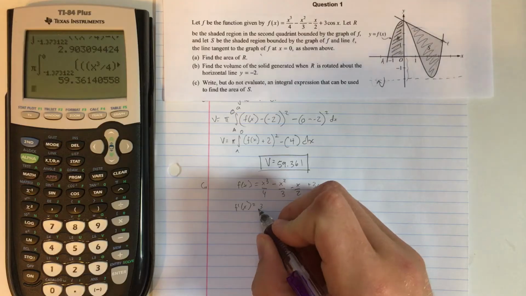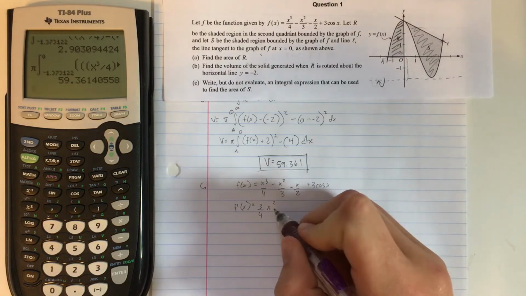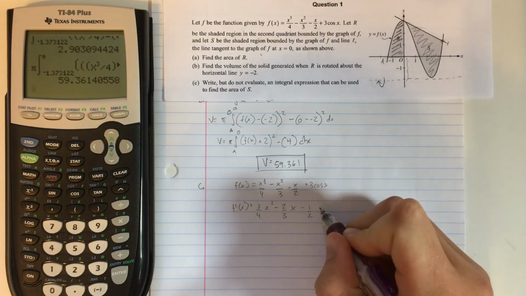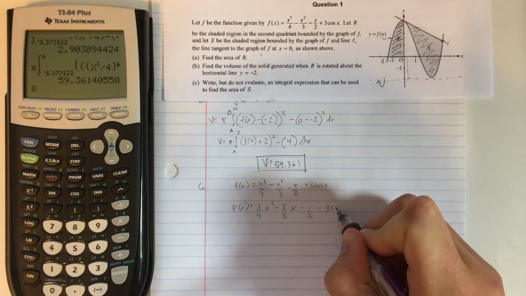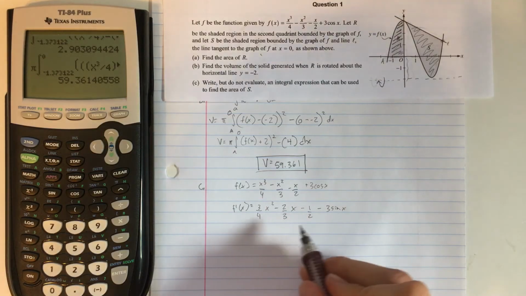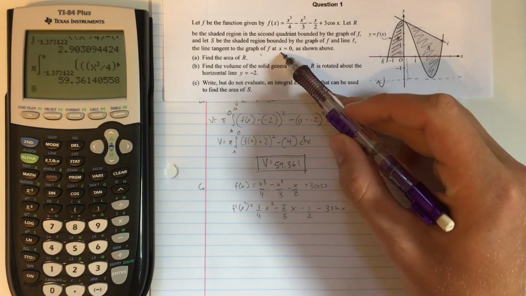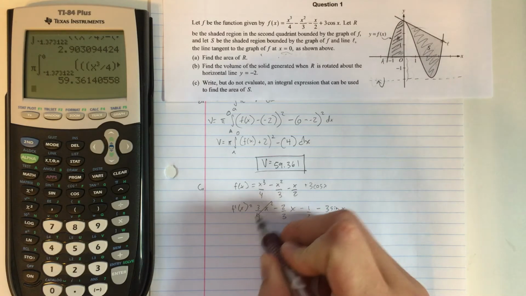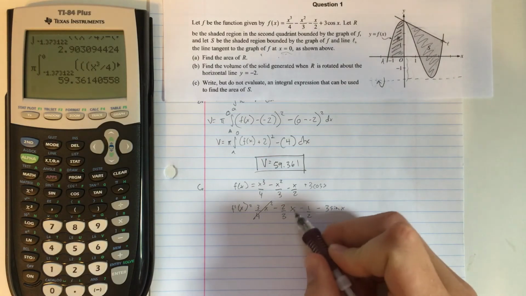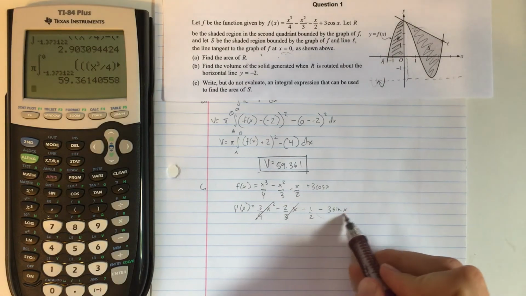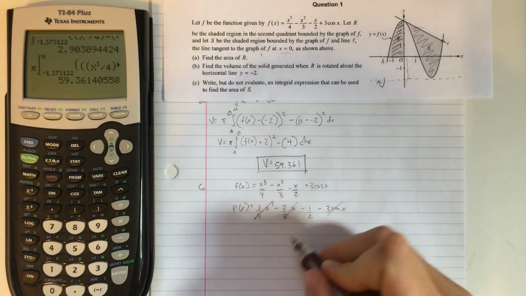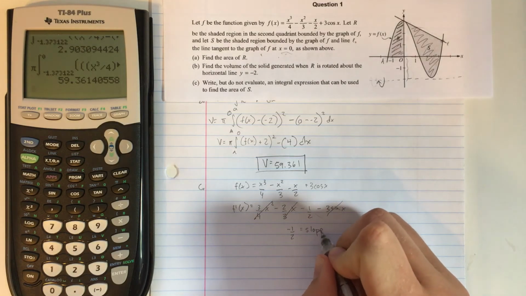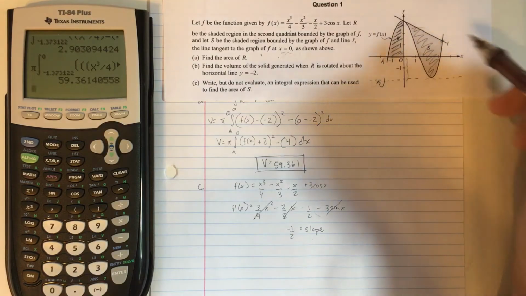Our derivative is going to be 3/4 x squared minus 2/3 x minus 1/2 minus 3 sine of x. Now we'll plug in x equals 0. We know this will be 0, so that'll cancel. This will be 0, and that will cancel. And this will be 0, so that'll cancel. We're left with negative 1/2, which will equal our slope of the tangent line.